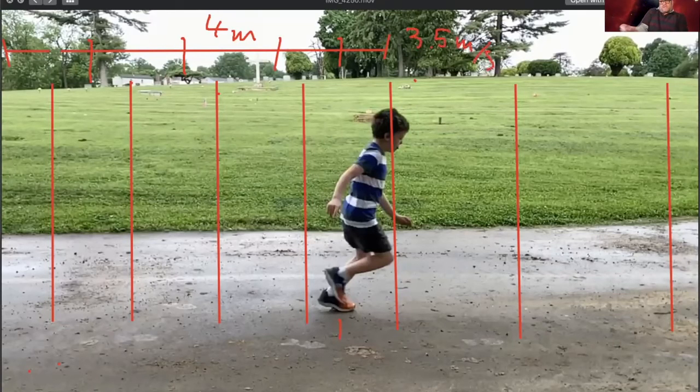Man, he is cooking. Wow, that was fast. I always knew my son was going to be an Olympic runner. Let's ask our resident expert what he thinks about our calculation. Dr. Neutron, what do you think?